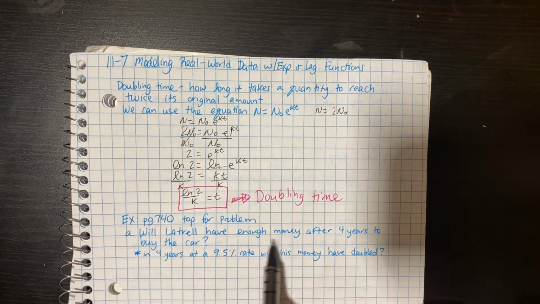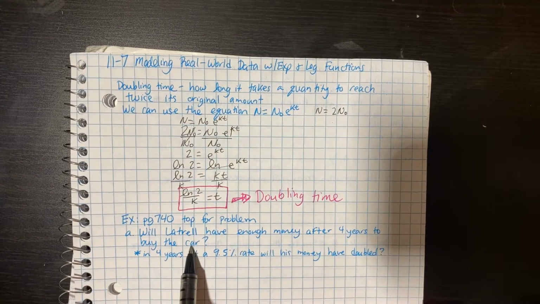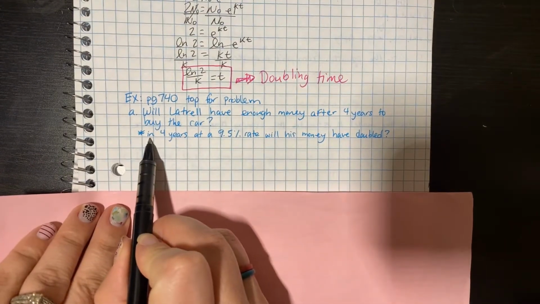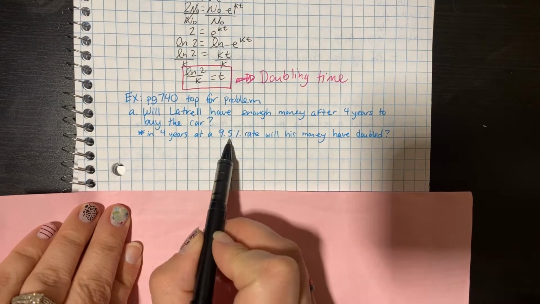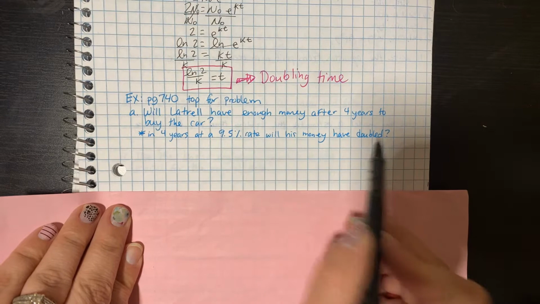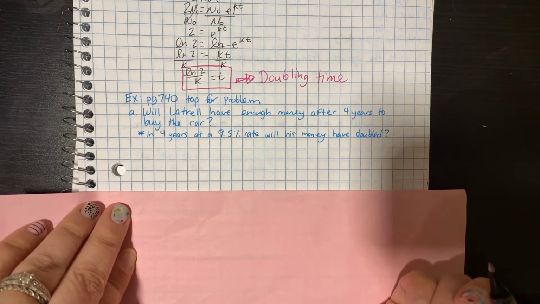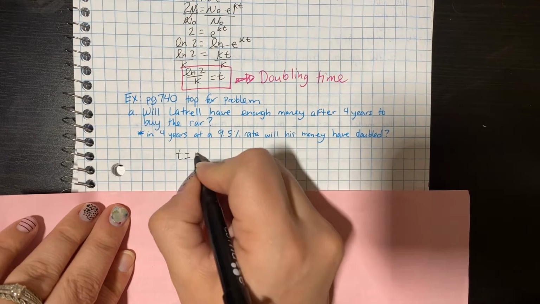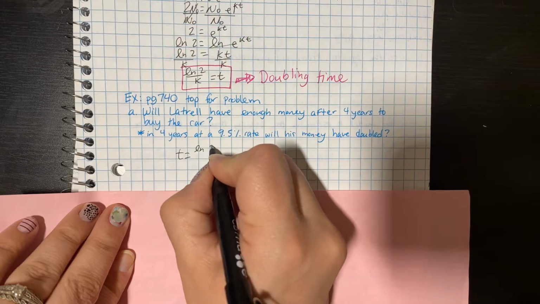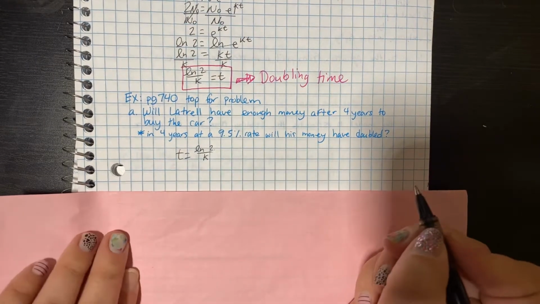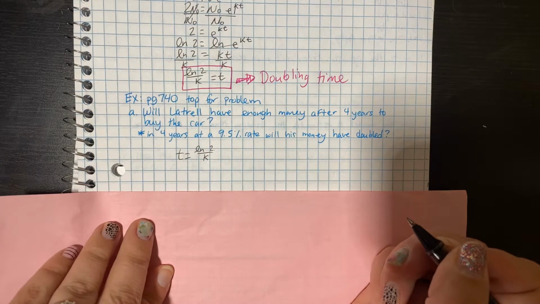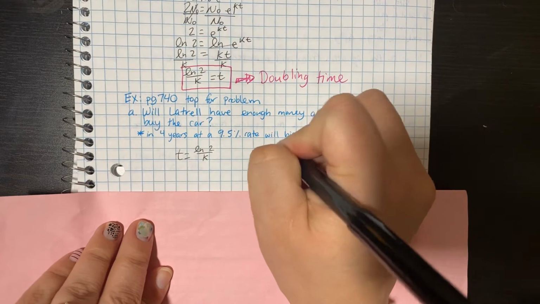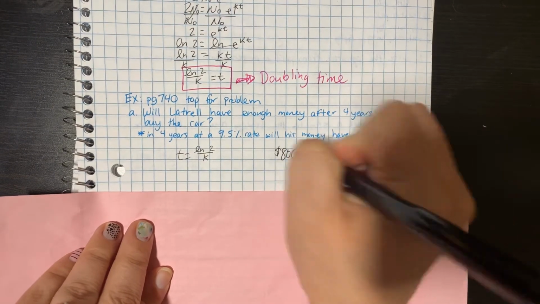So will Latrell have enough money after 4 years to buy the car? Here is the info we need. So in 4 years at a 9.5% rate, will his money have doubled? That's our question. So we're going to use this equation up here to find out in 4 years what amount of money it'll be. We'll see if it equals $8,000 pretty much. Will this equal $8,000 is the question.